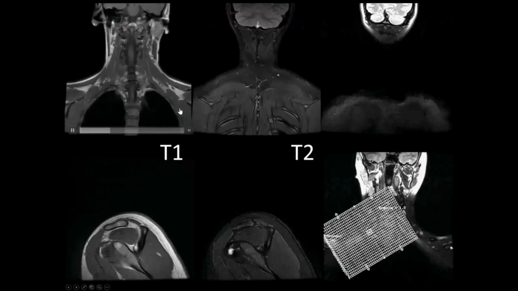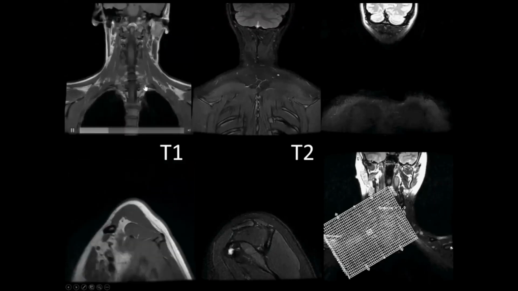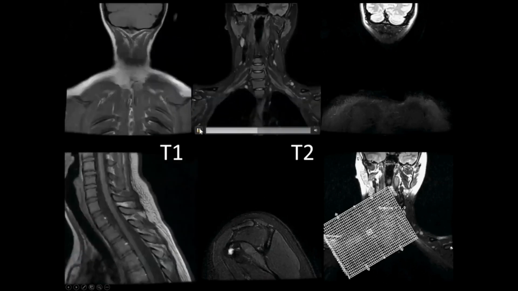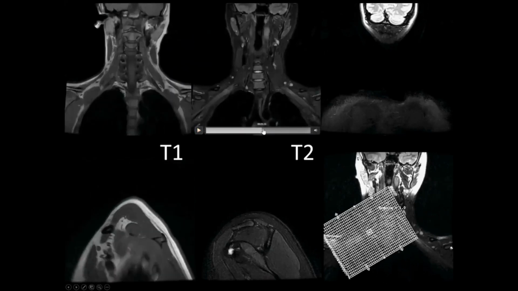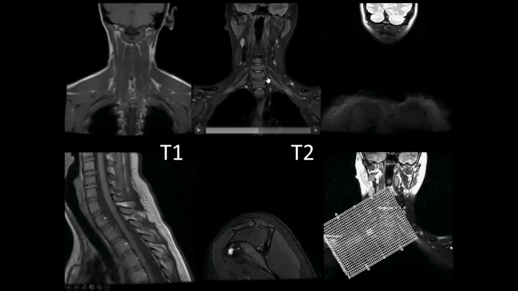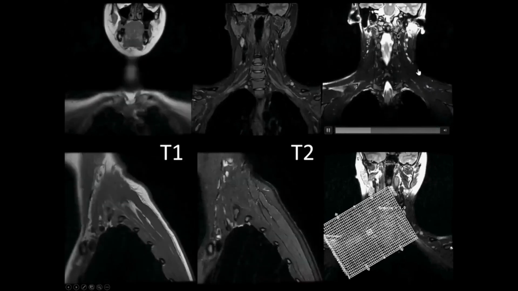So here's just a sample of a brachial plexus done on our magnets. This is large field of view T1 and T2 fat suppressed sequences. You can see kind of in the mid portion of this clip, you can see the brachial plexus nerves emerging from the spine. And to the right of this, we have our isotropic sequence.